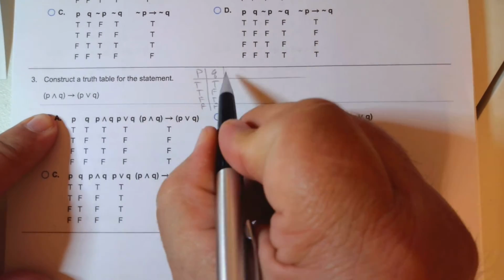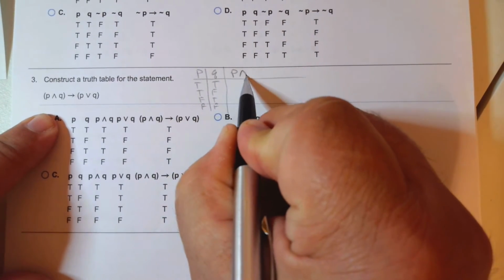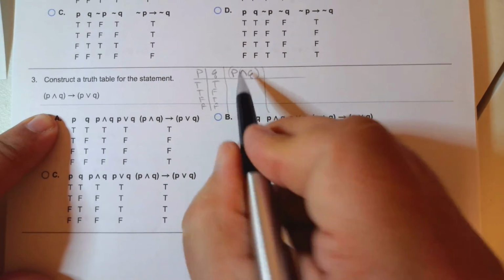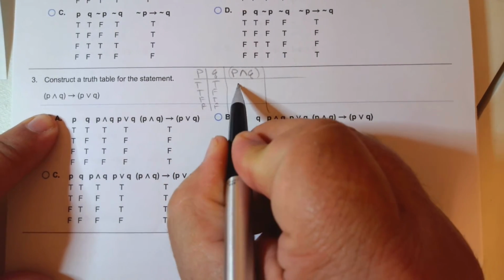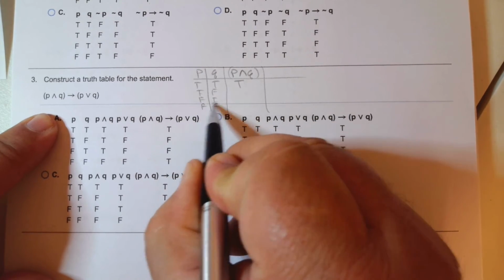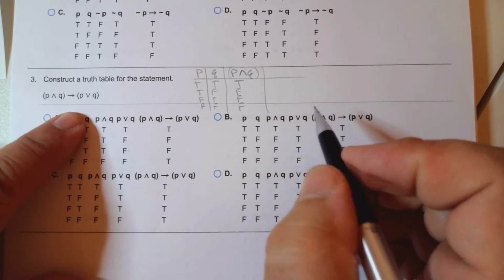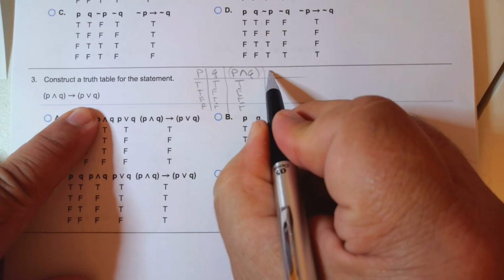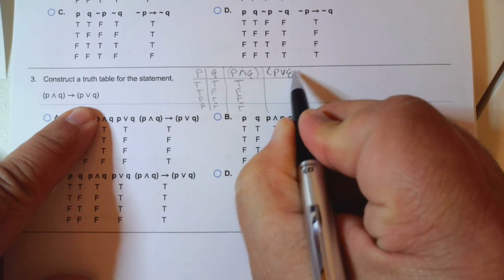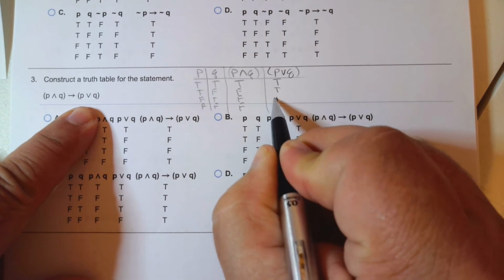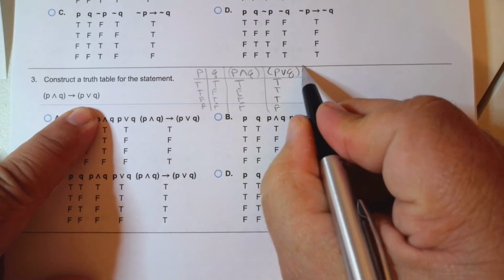The first one we have to do is P and Q. That's a single pipe, so they both have to be open to be working. If either of them is closed, the whole thing doesn't work. And then we have to do the or statement, P or Q. If either of them is open, the whole thing works.